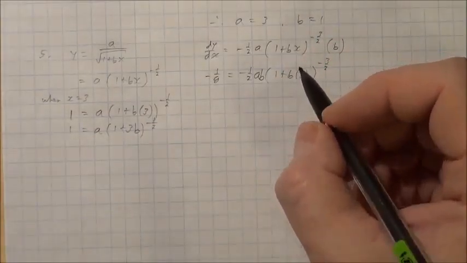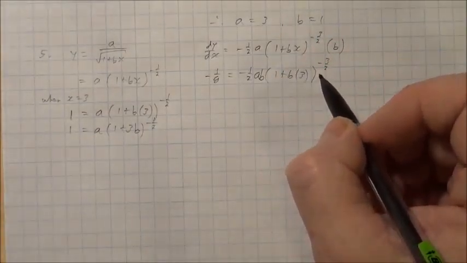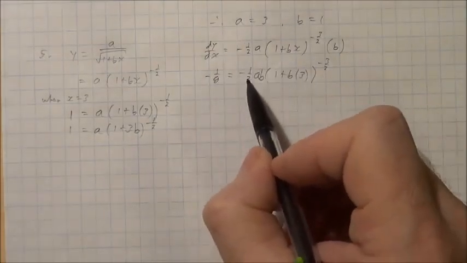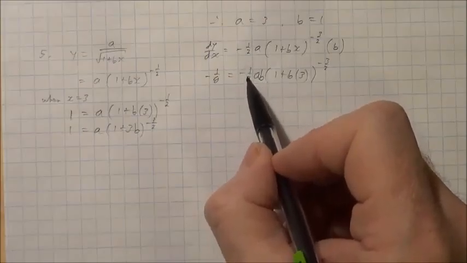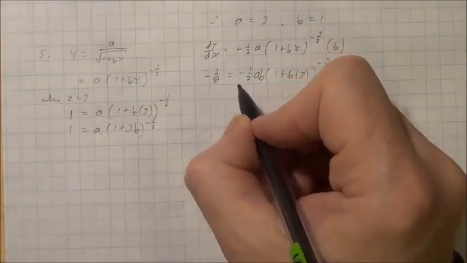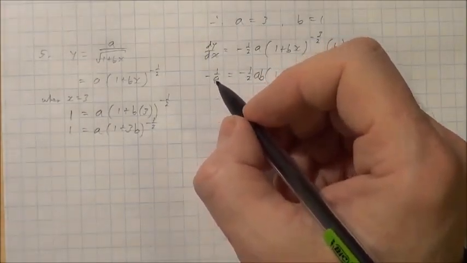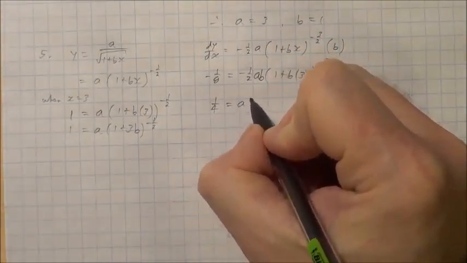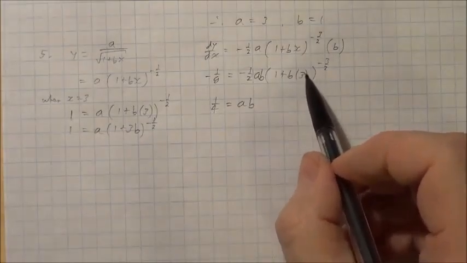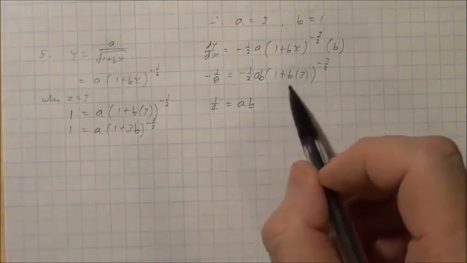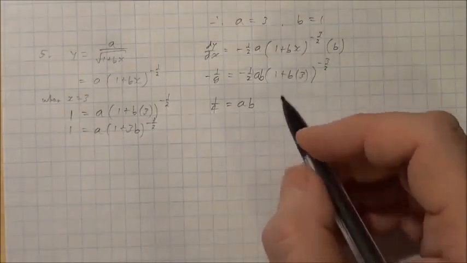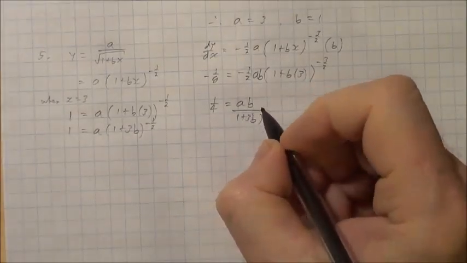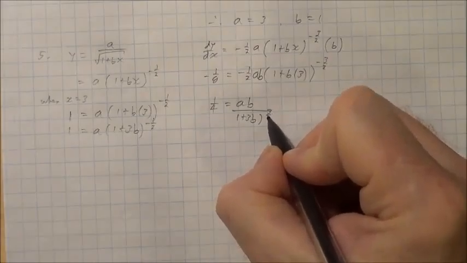So then I can multiply both sides by negative 2 to get rid of this negative 1/2 here. So multiply both sides by negative 2, I end up getting 1/4 equals ab, and maybe while I'm at it, I'll put this down into the denominator. So I'll do 1 plus 3b all to the 3/2.